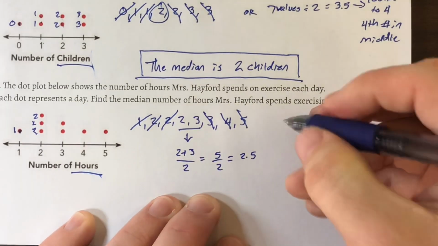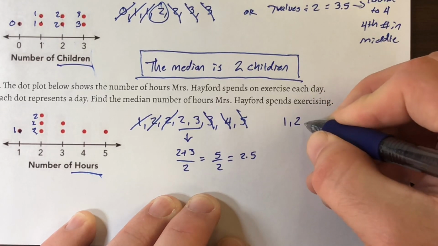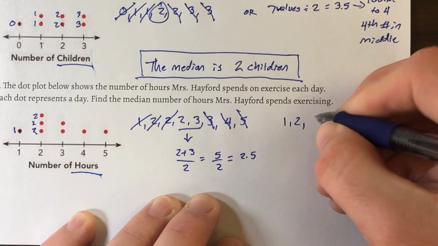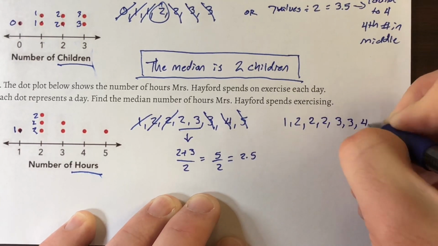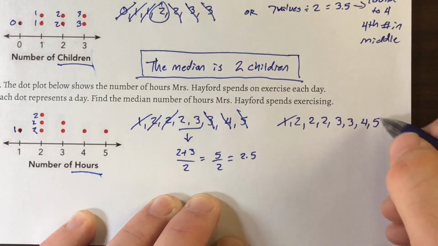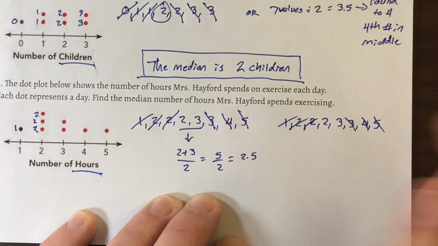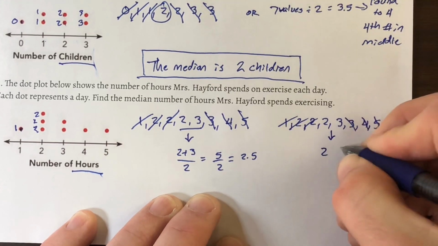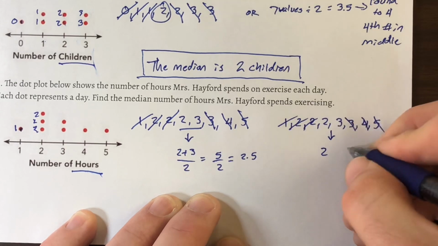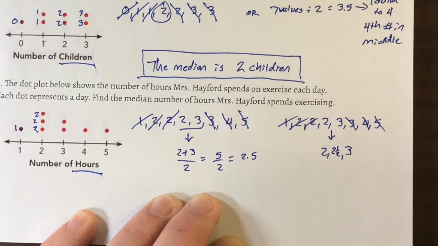Now, let's look at that special note that I mentioned earlier. So let's list our numbers real quick again. 1, 2, 2, 2, 3, 3, 4, and 5. So again, we had 2 numbers in the middle. They are so close together. So if I zoom in, basically, and think, all right, 2, 3, what's in between? 2.5.